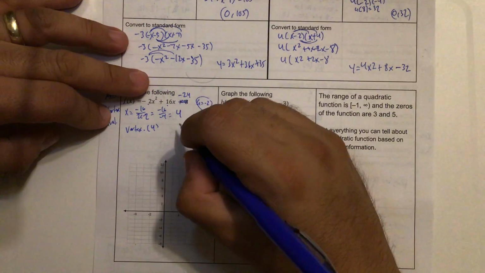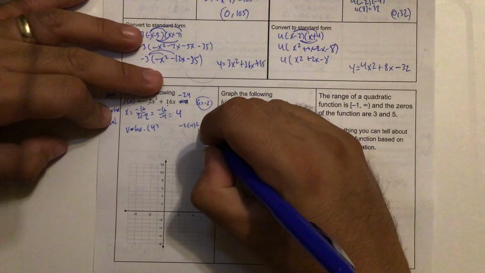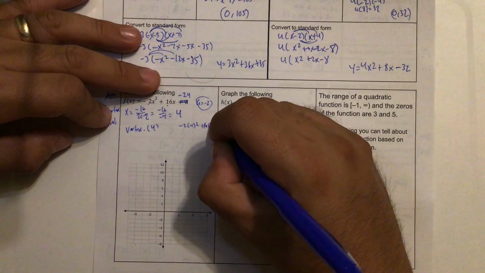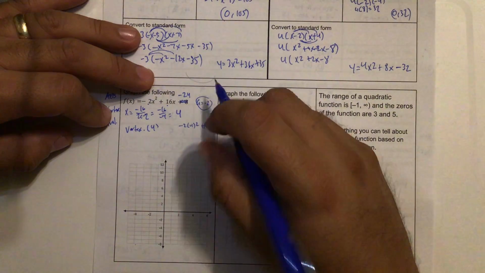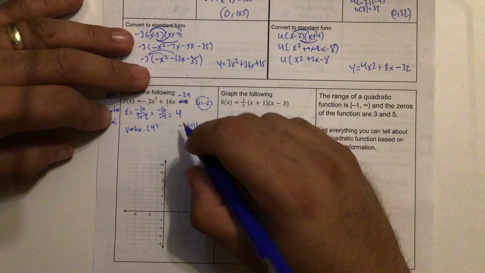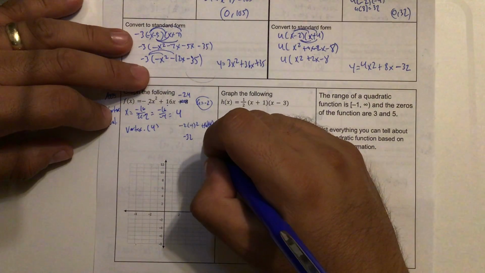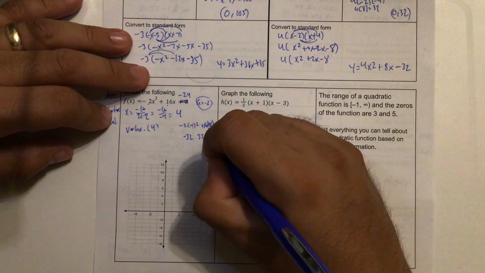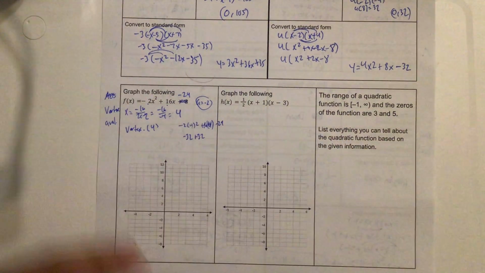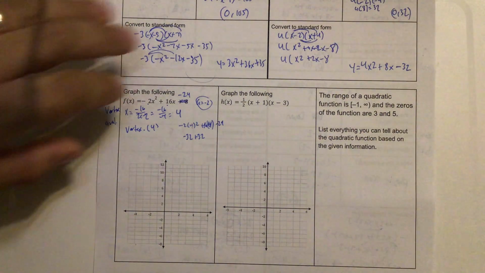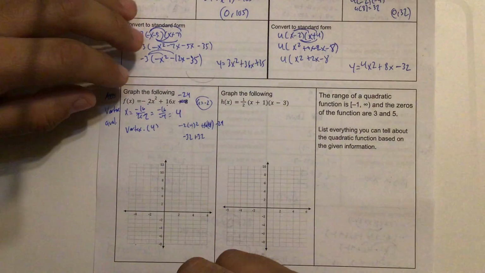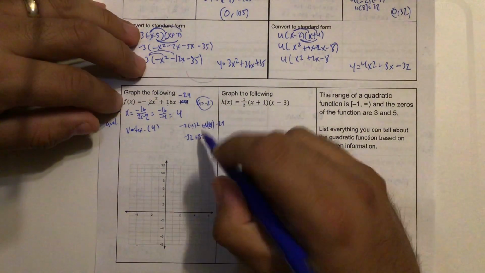Now to get our y value, we plug it in, negative 2 times 4 squared, plus 16 times 4, minus 24. So 4 squared is 16, times negative 2 is negative 32. 16 times 4 is also 32. And then on the bottom, let's see, we have negative 24?